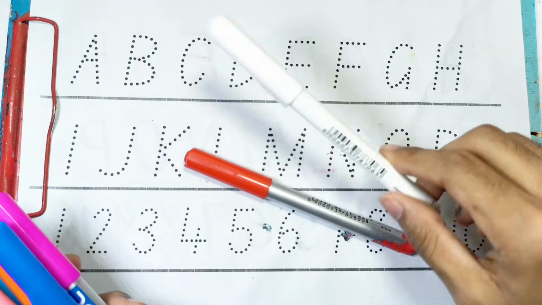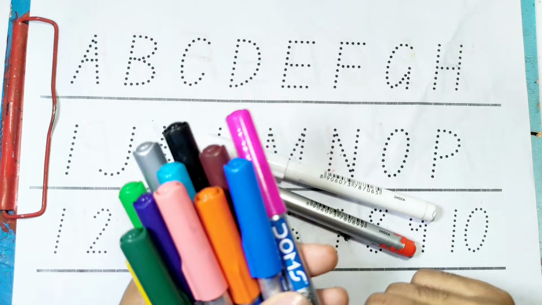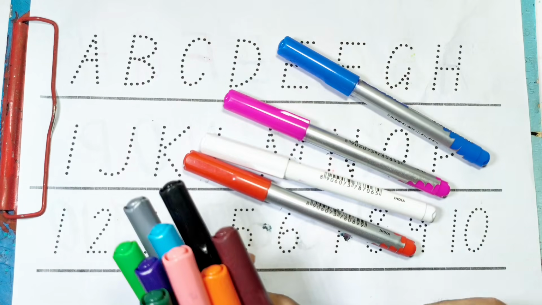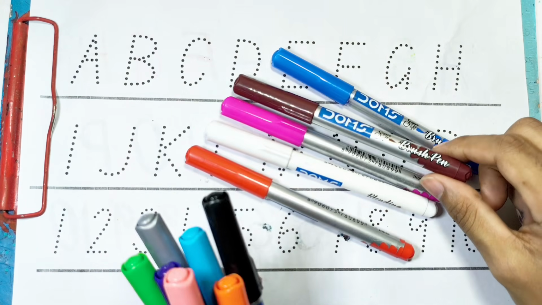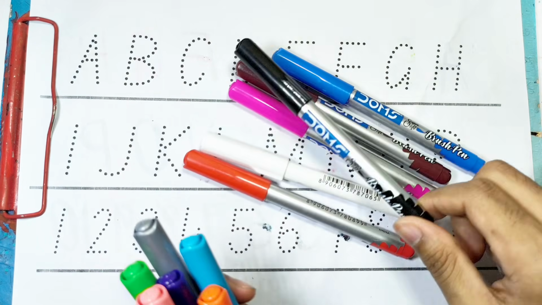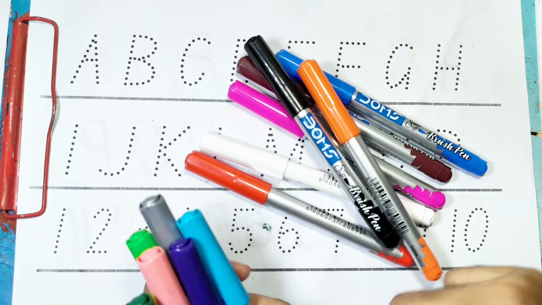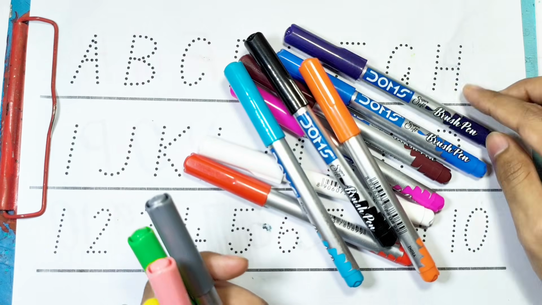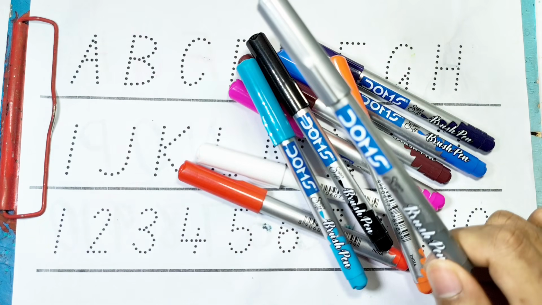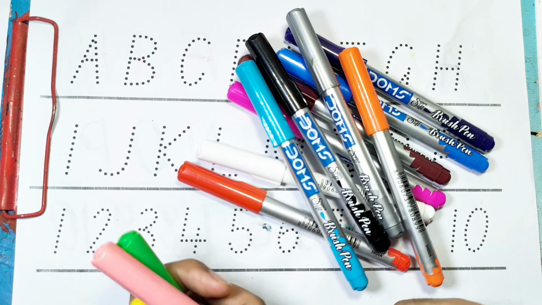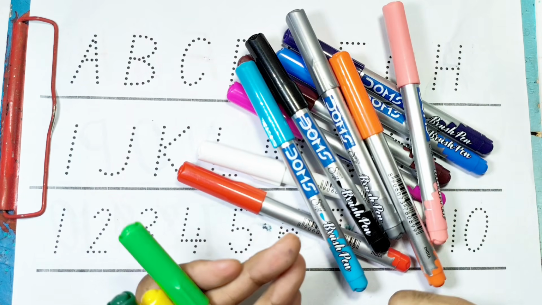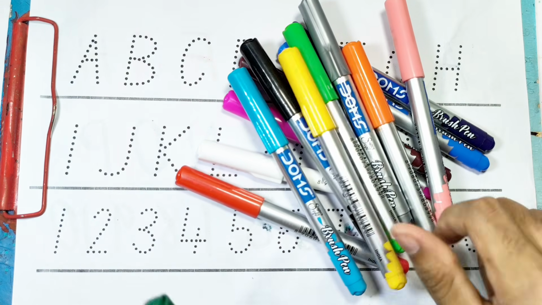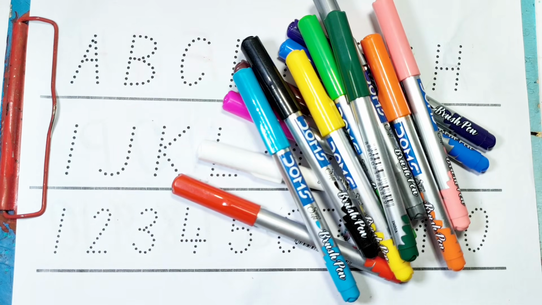Red color, white color, dark pink color, blue color. Exactly, brown color, black color, orange color, sky blue color, purple color, kids. The next one is exactly silver color, light pink color, light green color, yellow color, dark green color.